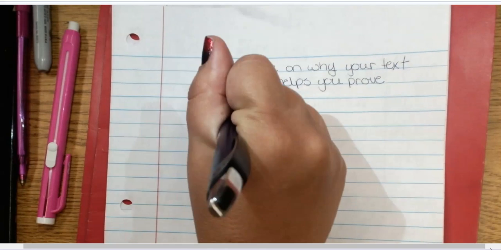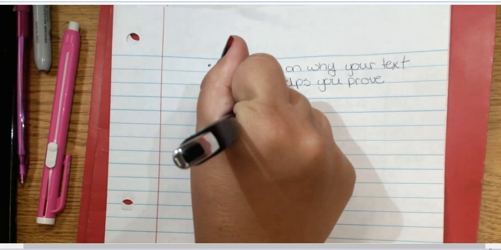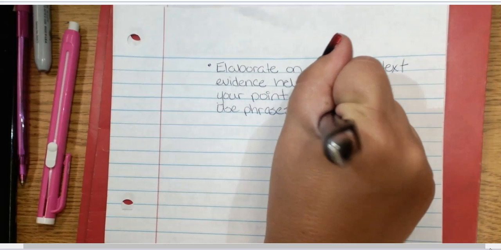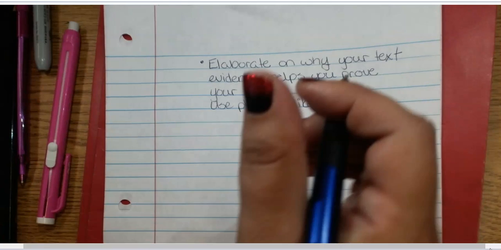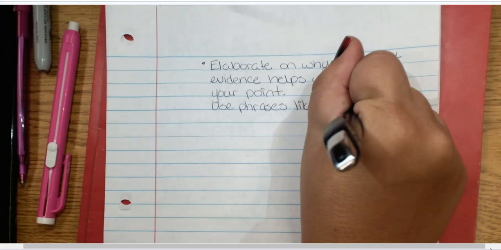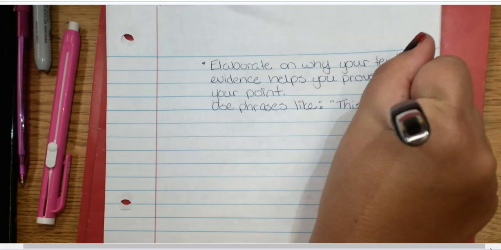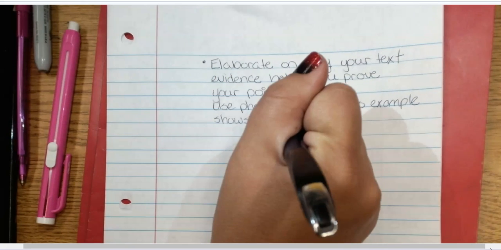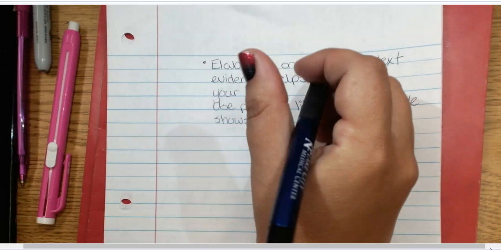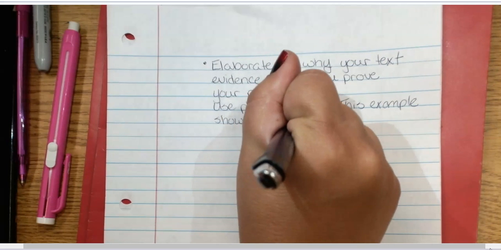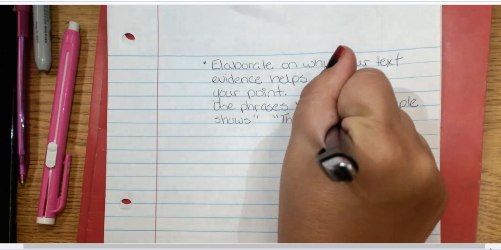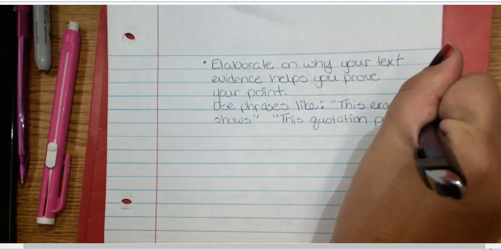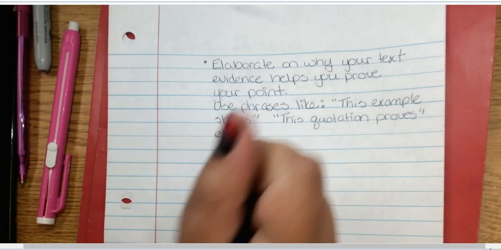And to do this, you're going to use phrases like, this example shows. This quotation proves. Etc. Anything along those lines.